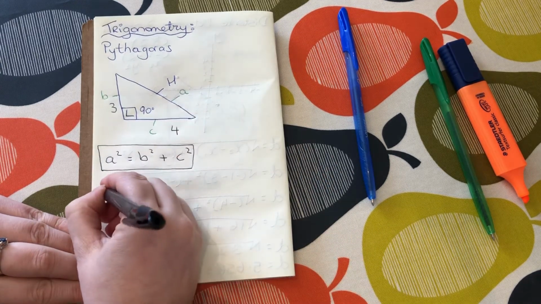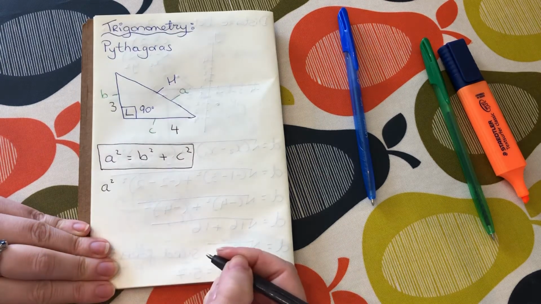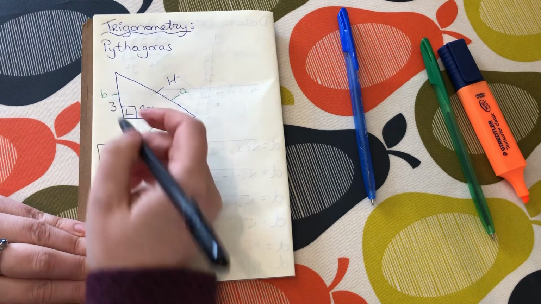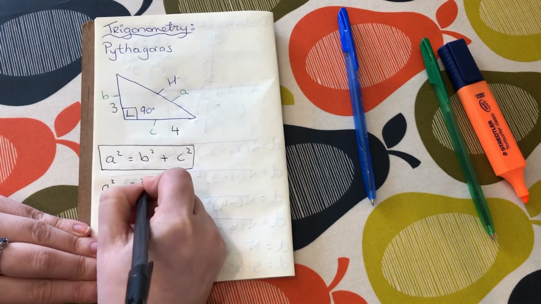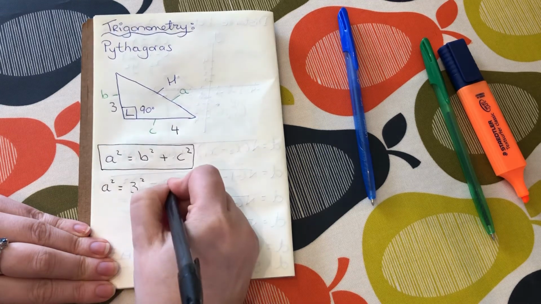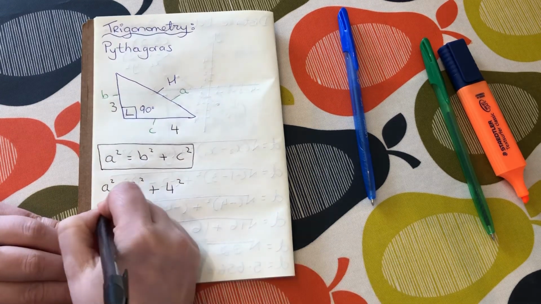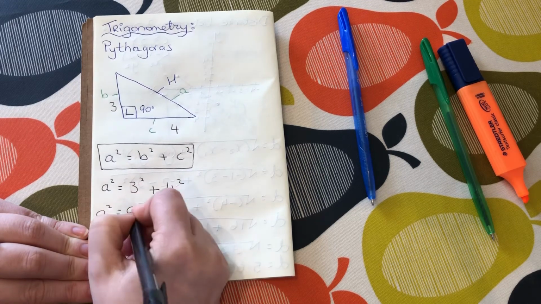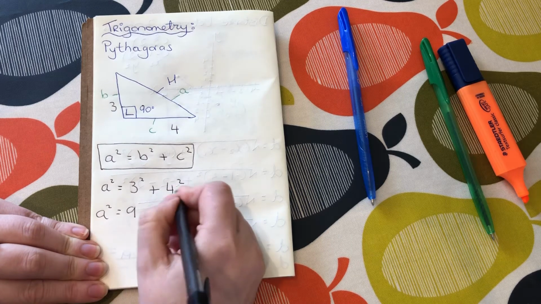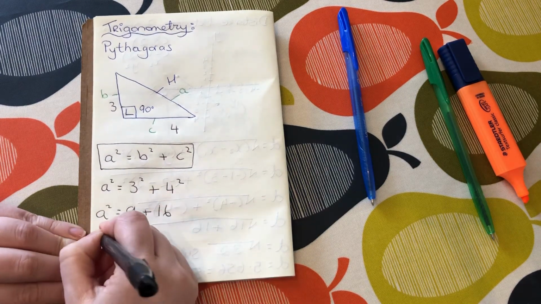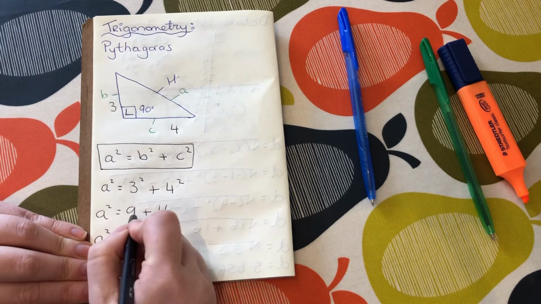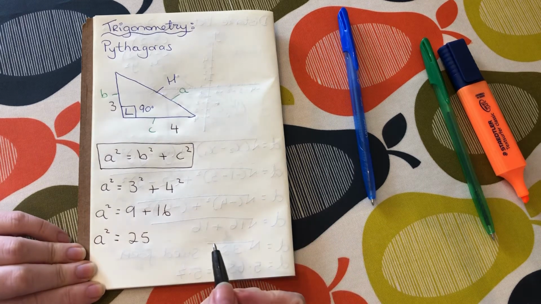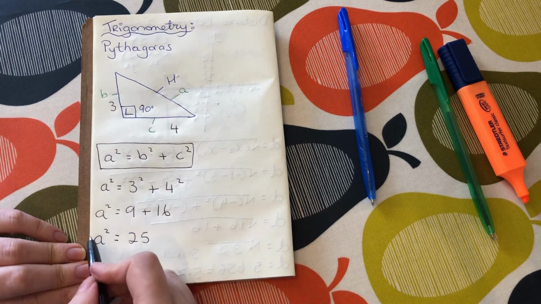So A squared, that's our hypotenuse, remember, is equal to the other two sides squared and added together. In this case, I've said B was 3, so that means it's 3 squared plus 4 squared. Let's work it out. A squared equals 3 squared, which is 9, because 3 multiplied by 3 is 9. And 4 squared is 16, because 4 multiplied by 4 is 16. So that means A squared equals, what's 9 plus 16? 25. That's great, and you'll get most of your marks if you get down that far.